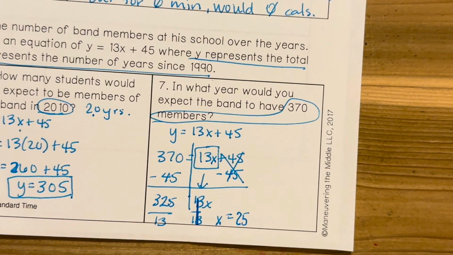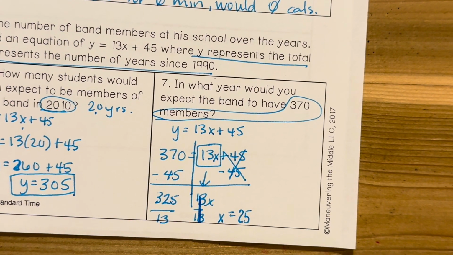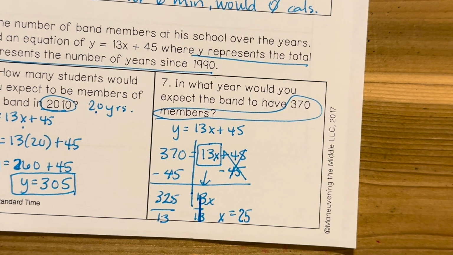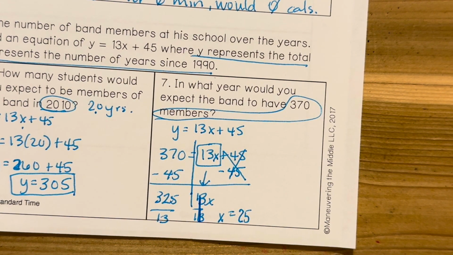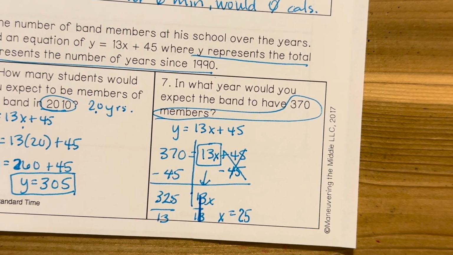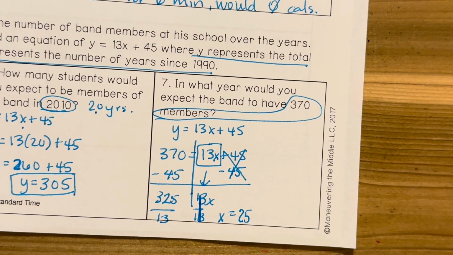Now, I want to stop for a second. Is 25 the answer? Is that the year that there are 370 band members? That's kind of silly. Does that really make any sense? No, right? Now, I want you to go back and look in the problem at what x actually means.